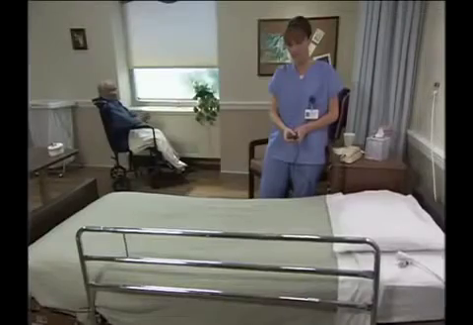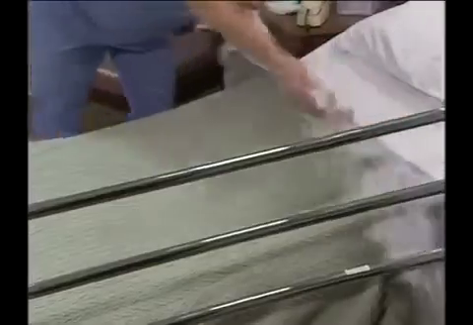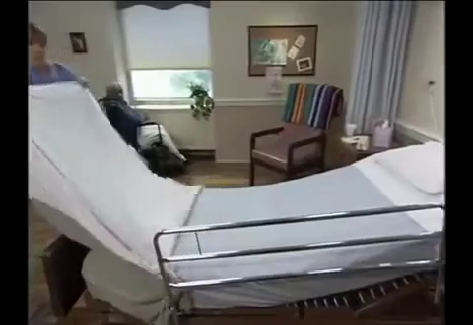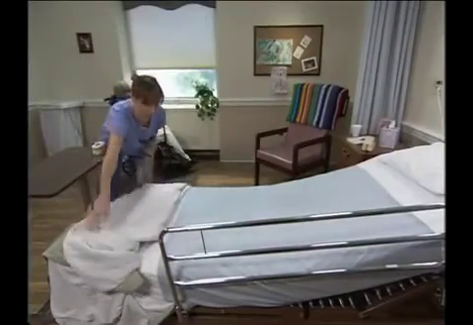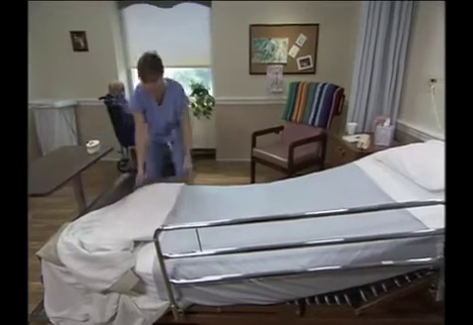Then, raise the head of the bed. Fan fold the top linens to the foot of the bed. Then, make sure the side rail on the working side of the bed is down, while leaving the opposite rail up. Now you are ready to position the wheelchair.